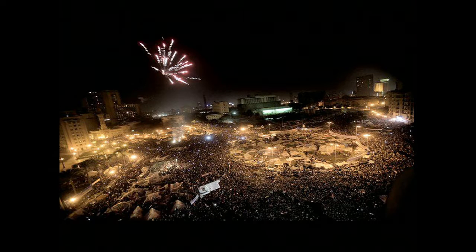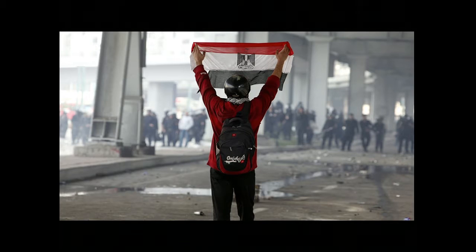So let us begin the story from the early beginning. Could anyone tell me what this is? This is Tahrir Square, yes, you are correct. While celebrating Mubarak stepping down on February 11th, 2011. So let us get from the early beginning.